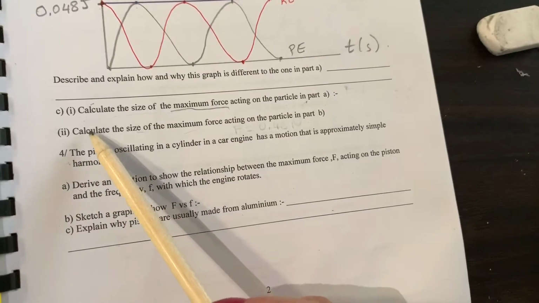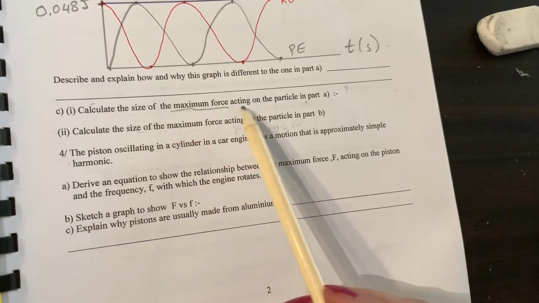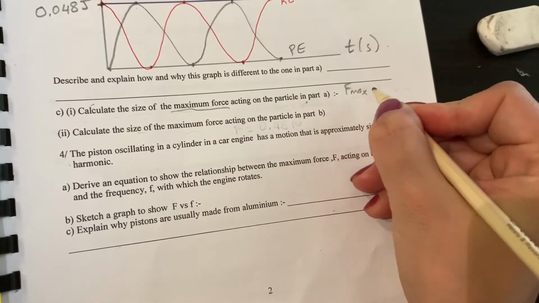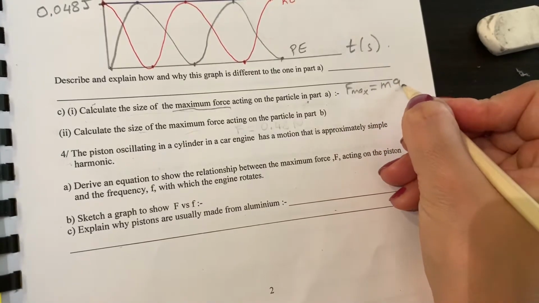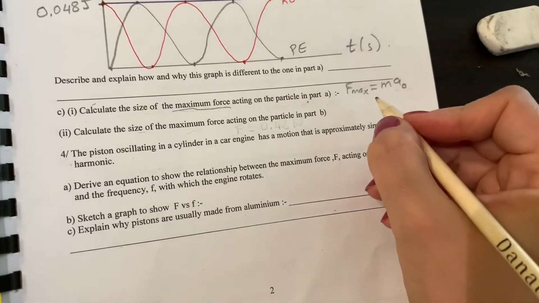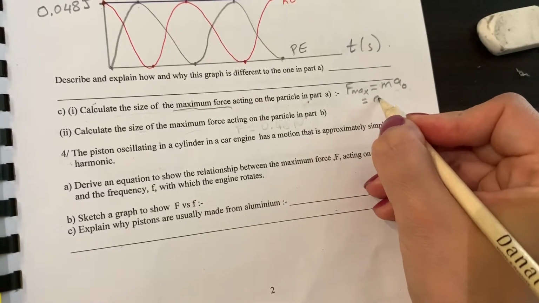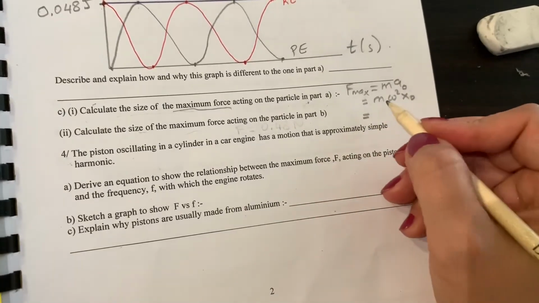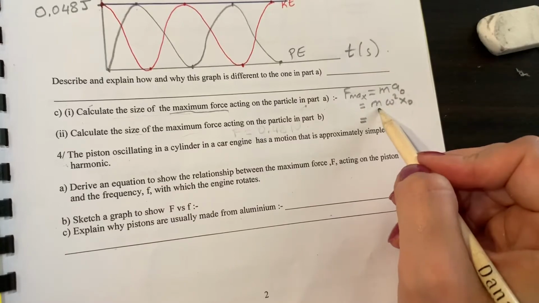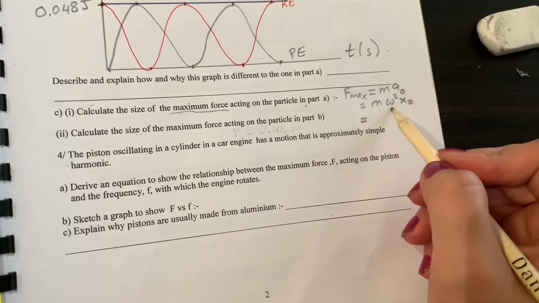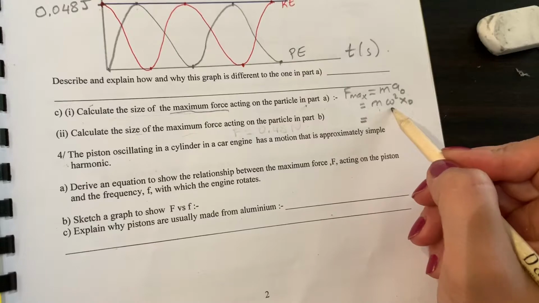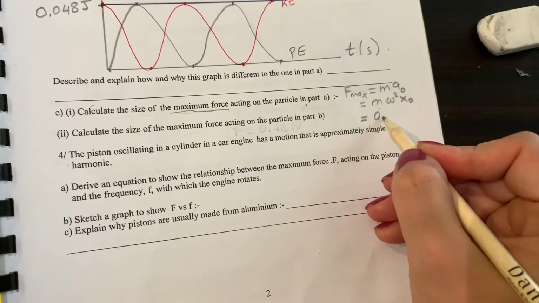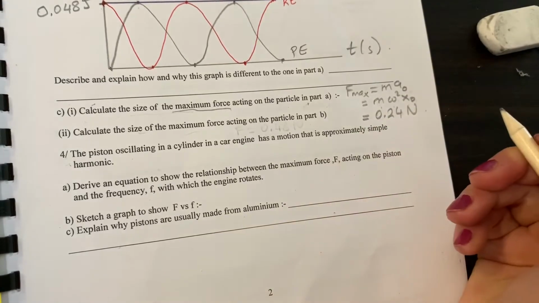Part C is asking for calculating the size of the maximum force acting on the particle in part A. Since it's asking for maximum force, I can relate that to the maximum acceleration. And maximum acceleration is omega squared x0. When you substitute the values for mass, which is 0.12 given in the question, omega was 2 pi over 1.4, and x0 is given as 0.10, you get 0.24 newtons for part A.